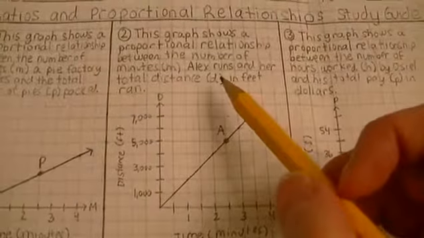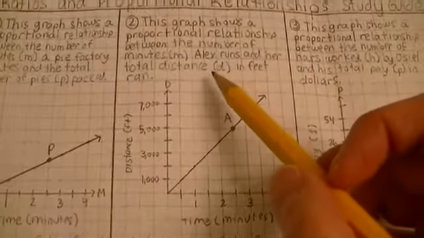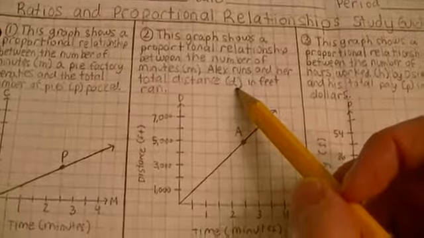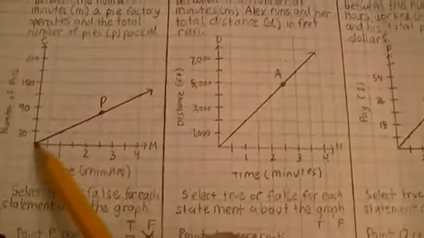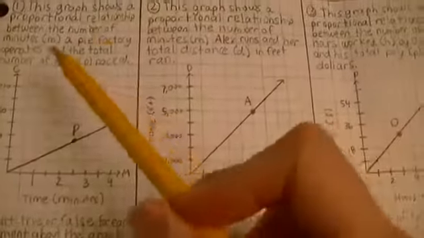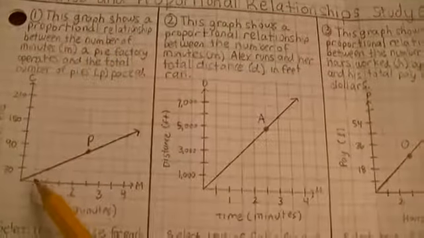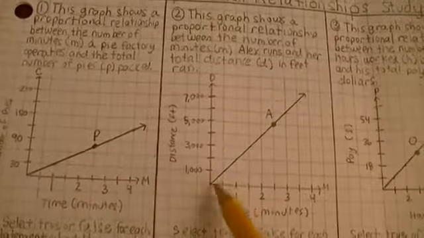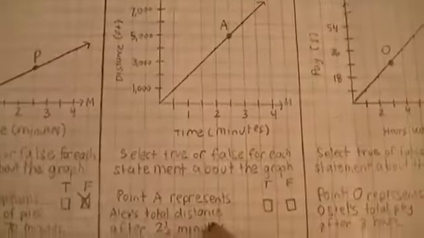Okay, this graph shows the proportional relationship between the number of minutes M Alex runs and her total distance D in feet ran. By the way, I forgot to bring up, these are proportional graphs. First off, they mention it up here, but you'll see that it's linear, meaning it's a straight line, and it passes through the origin. Okay?